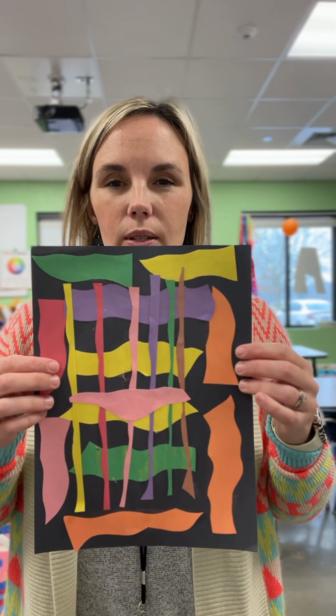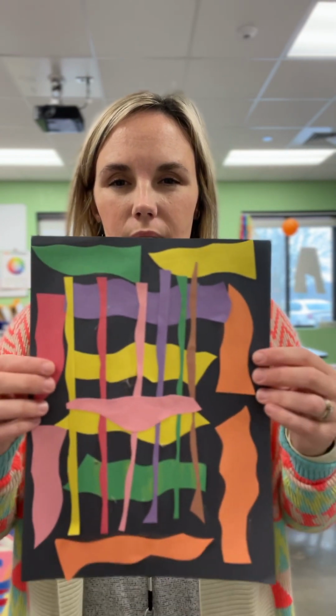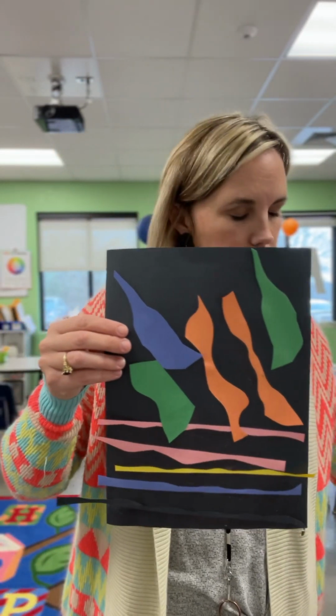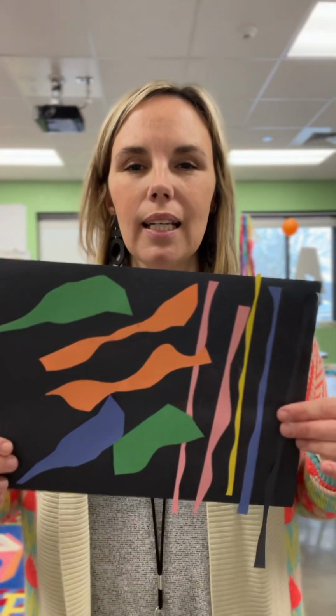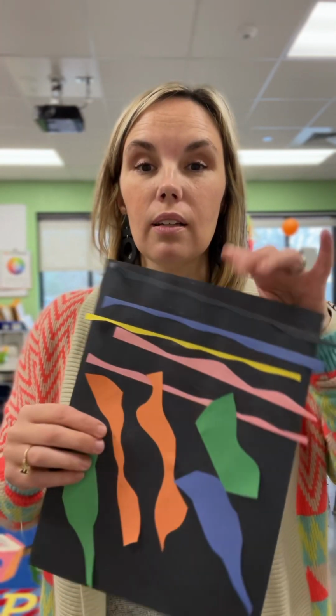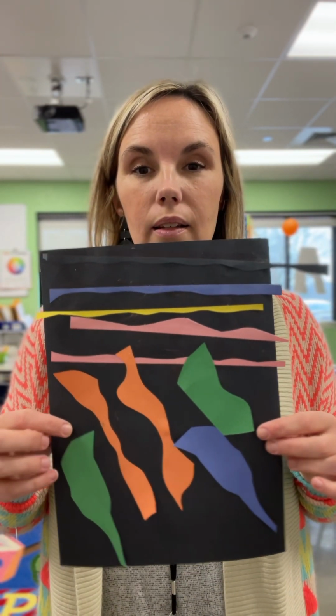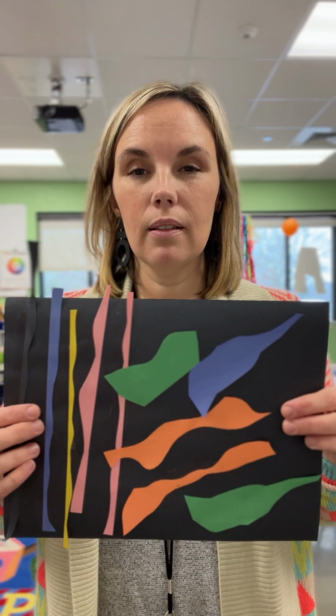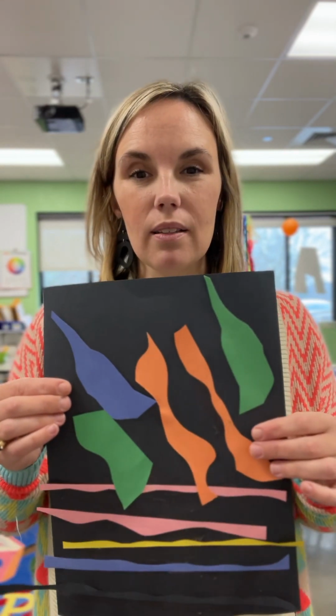So I'm going to show you some examples from another class. So this student made this one. So see, they're all organic shapes. And here's another one. I guess any way that you turn it, it could look like something else, couldn't it? And it'll look like something different to each person, and that's good.